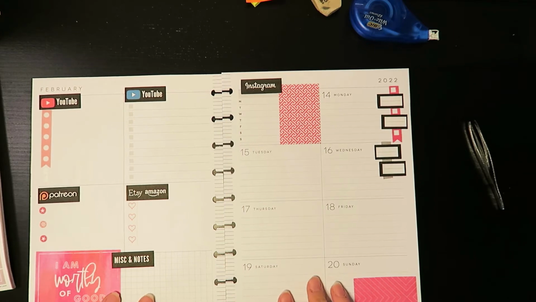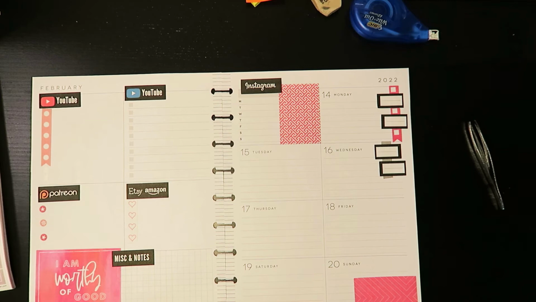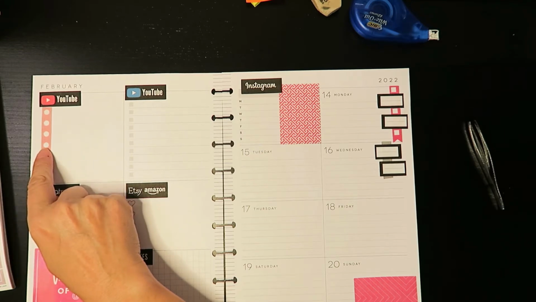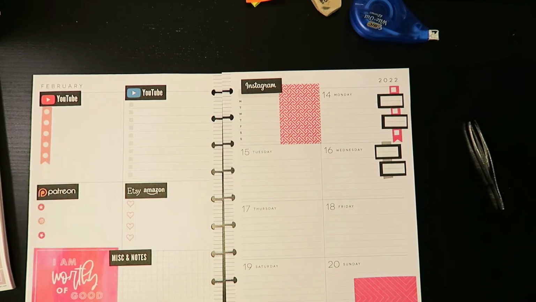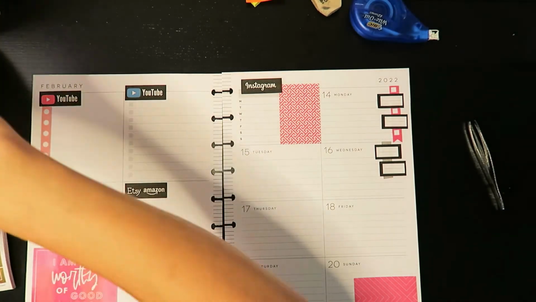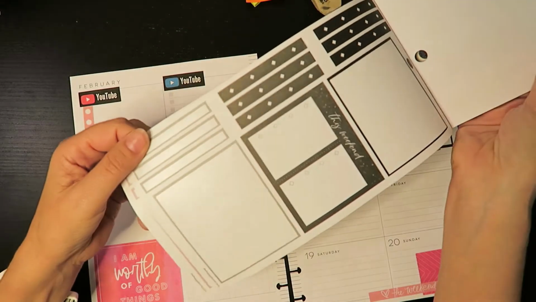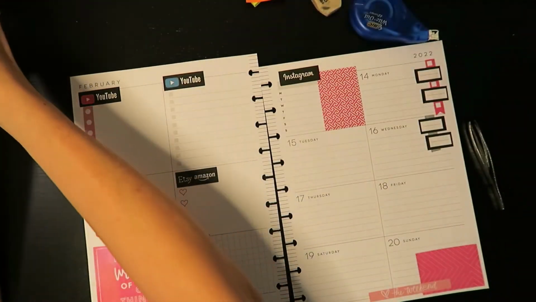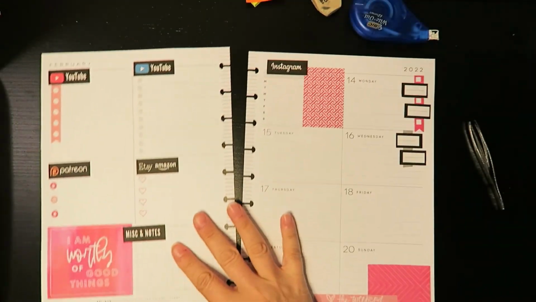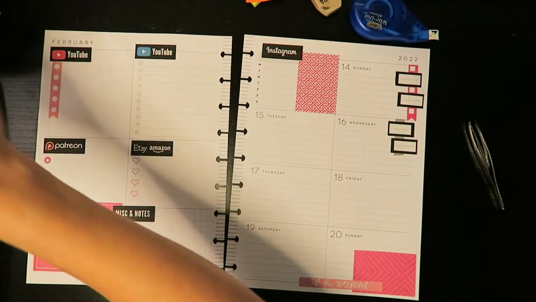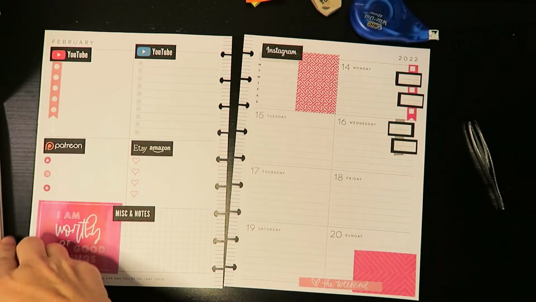All right, what else do we need? Got that there, maybe something along here. I have another one of these, but I guess I don't have grey. I used all the grey. Apparently I like grey in my planners. Who knew?